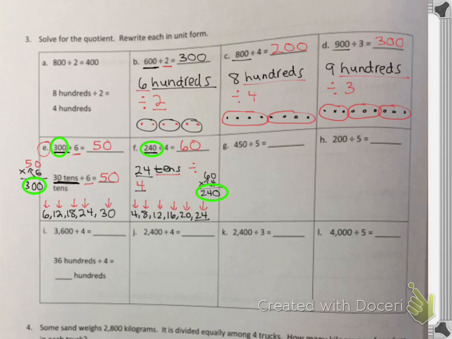Okay, I'm going to do one more for you. Well, actually, I want you to finish G and H. We're focusing on the same things here. However, I'm going to help you out. We can have 45 tens divided by 5. All right, so tell me what the quotient will be, how many groups. And you're going to have 20 tens divided by 5 here. So tell me how many groups there as well. So give me the quotient. What is the quotient? So pause the video if you need to in order to solve for G and H.